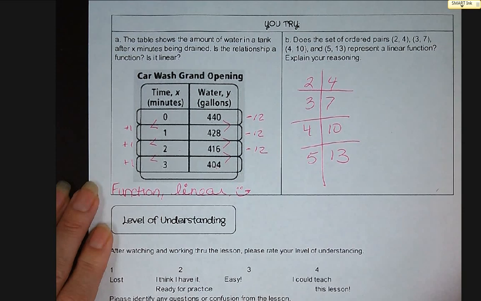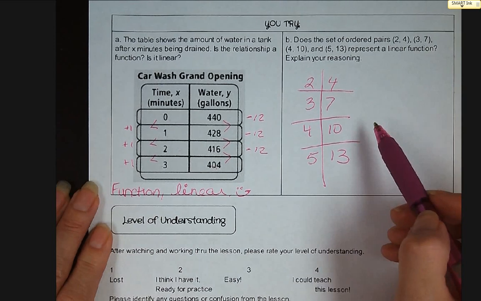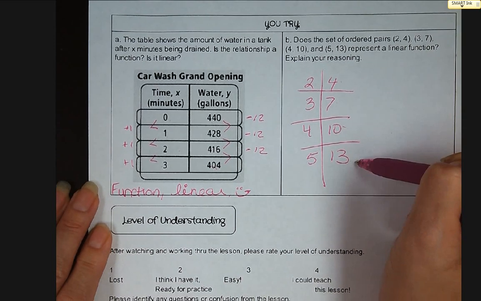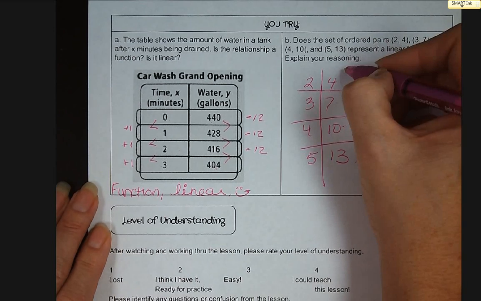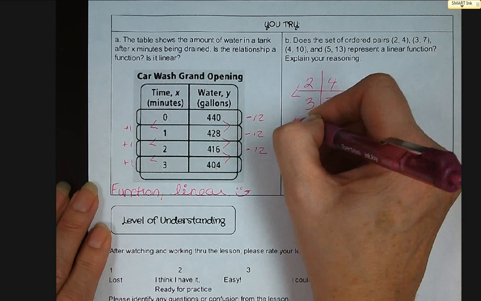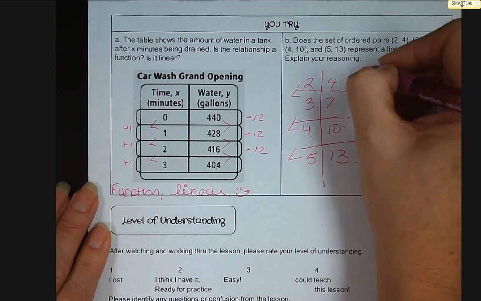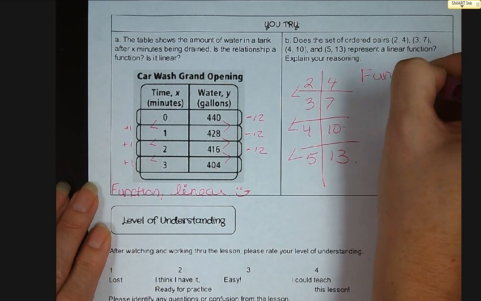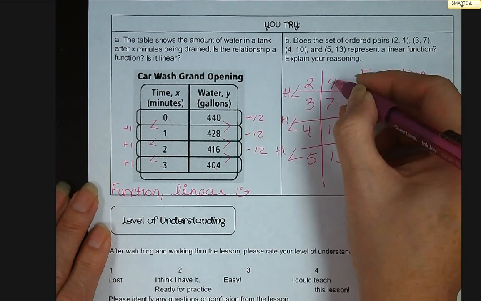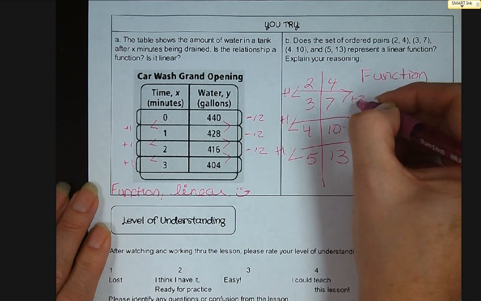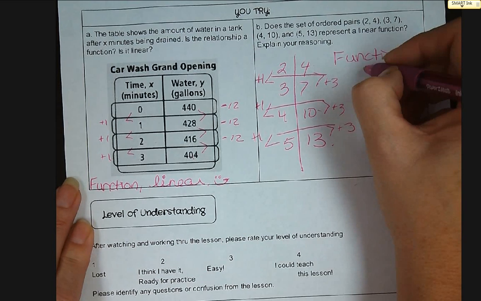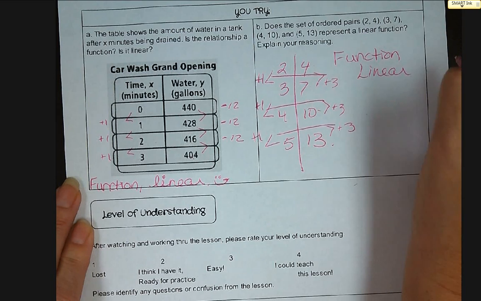All right, so do we have any inputs that are being repeated? No, we don't. So we look to see what is our first difference. On our input side, we are adding 1 to each side. On our output side, we are adding 3, and adding 3. So that is a linear function.